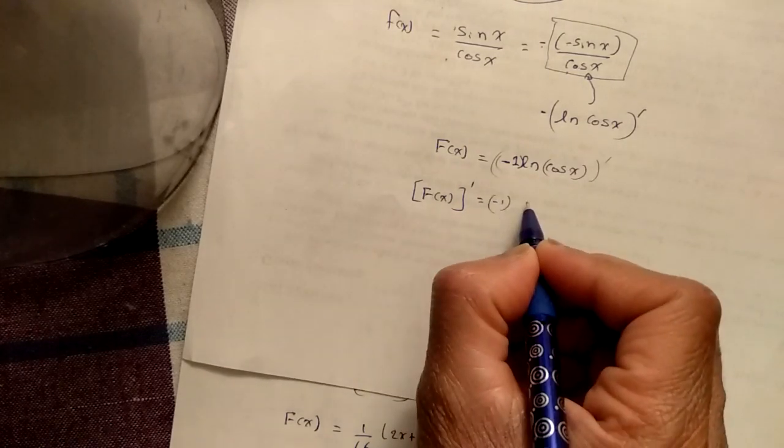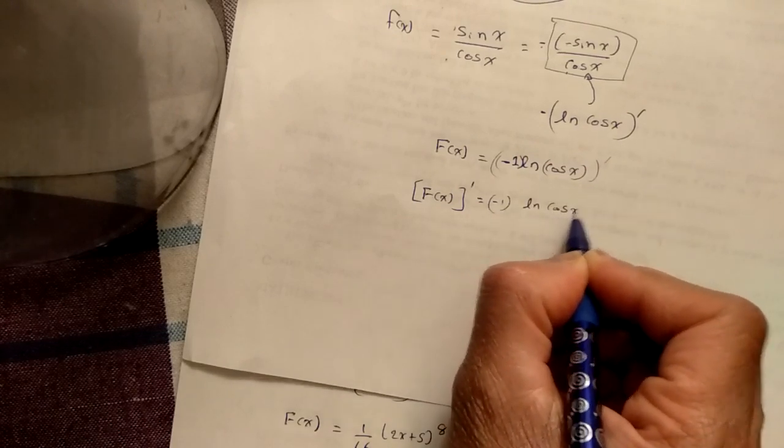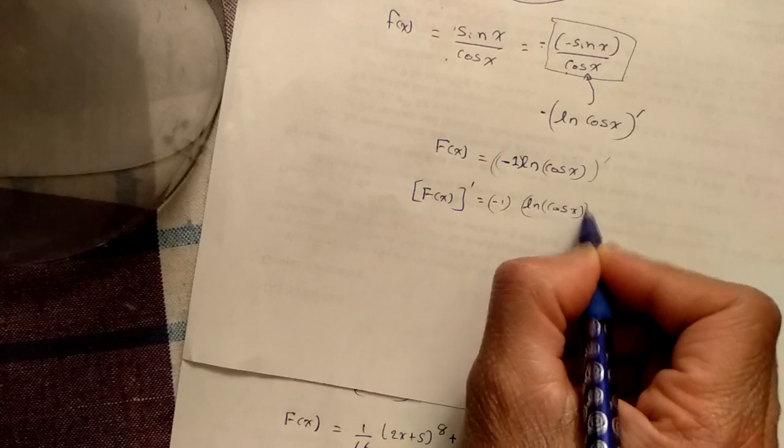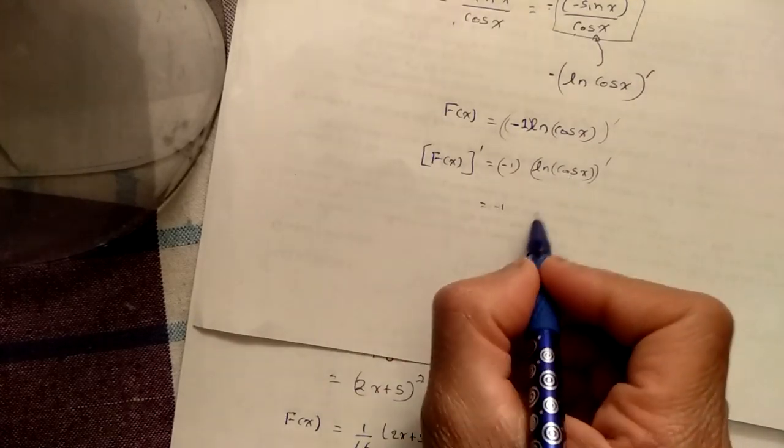So you can take the constant out from the derivative and then you will end up with the derivative of ln cos x.